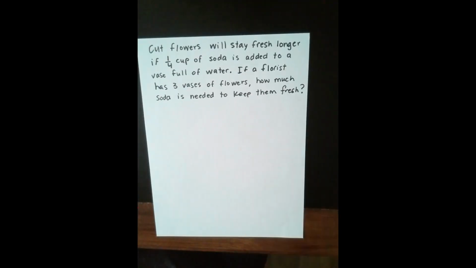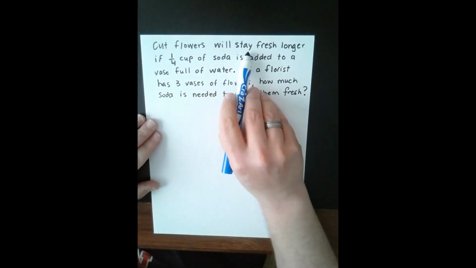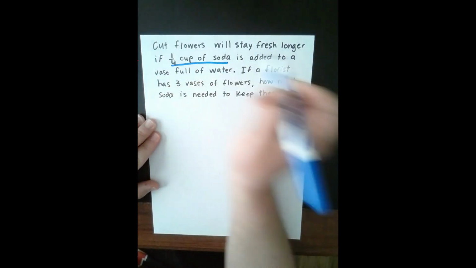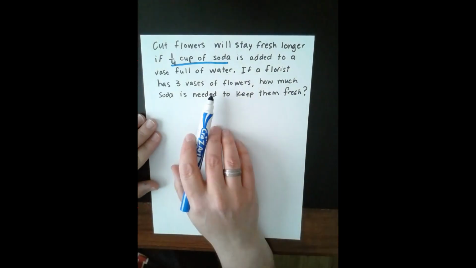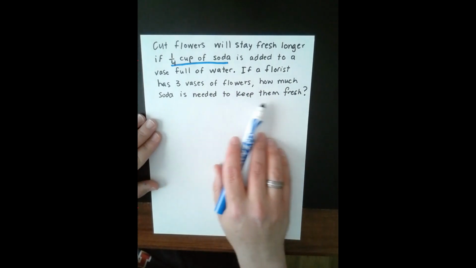So next problem, it says cut flowers will stay fresh longer if 1/4 cup of soda is added to a full vase of water. If a florist has 3 vases of flowers, how much soda is needed to keep them fresh?